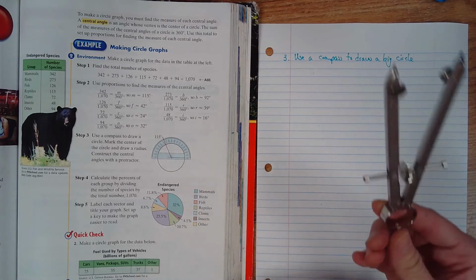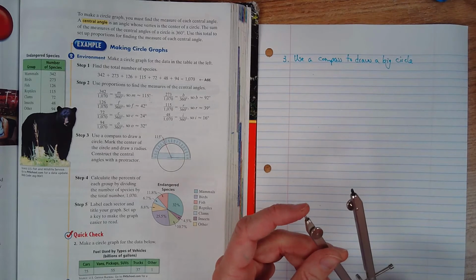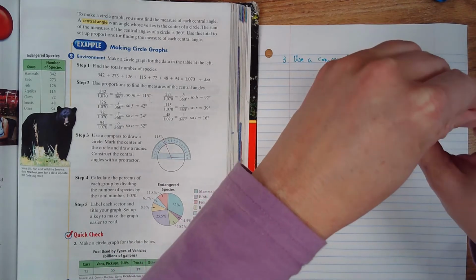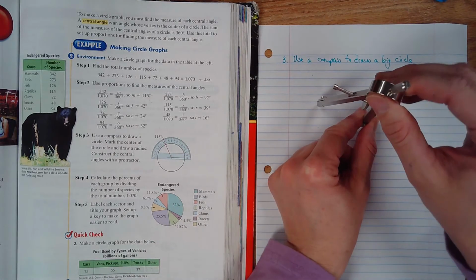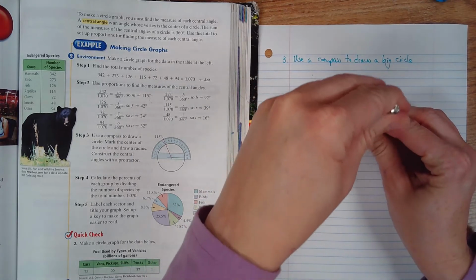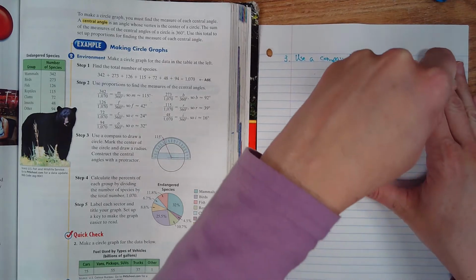All right, so a compass, this is a compass. Remember that you want to have a few sheets of paper because you want to give this tip something to dig into, okay? And I'm going to make mine even a little bit bigger. Okay, so I am pressing down here and I am turning from the top, and I'm just trying to keep that point in the same spot.